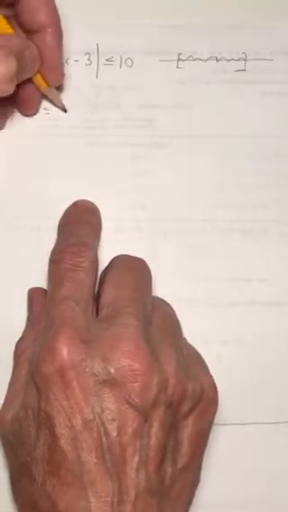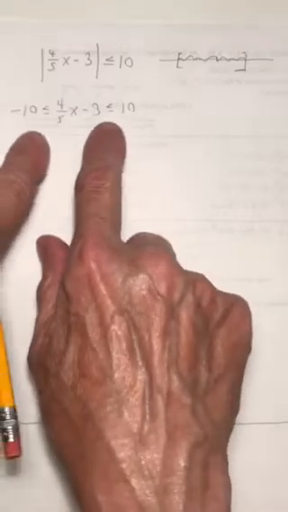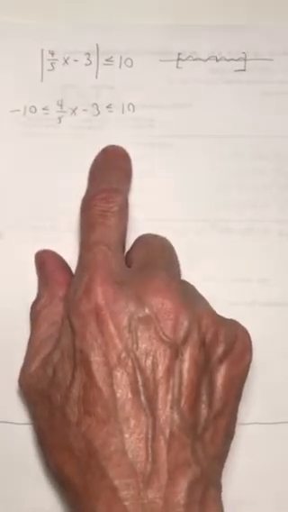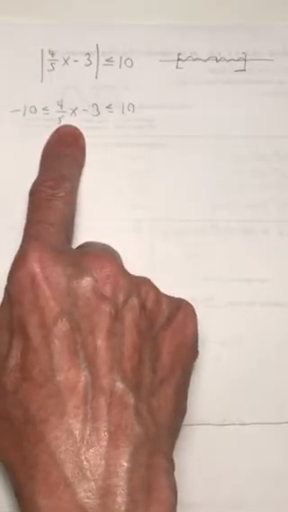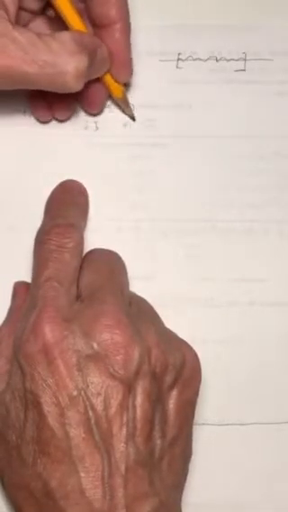And here's what I'm doing. I'm putting the contents of the absolute value bracket in between 10 and negative 10, with the symbol pointing the same way as it was in the original exercise. And all I got to do now is get the x by itself. So I guess I would start by adding 3 everywhere.